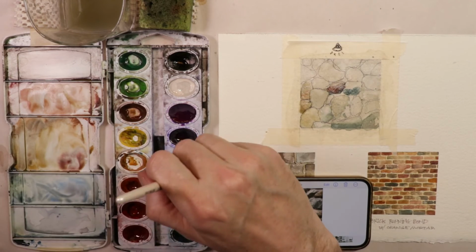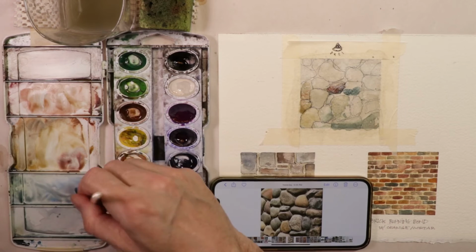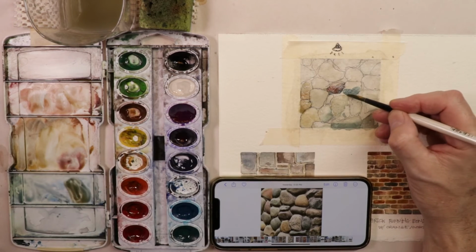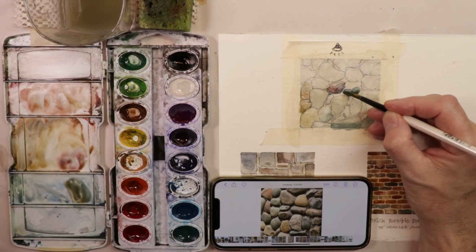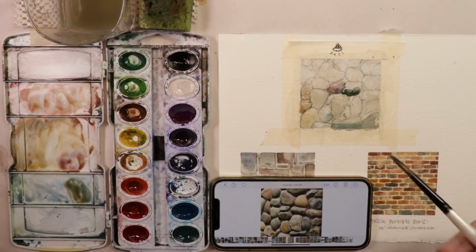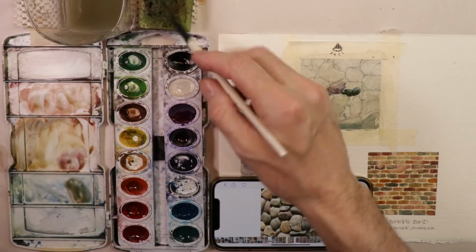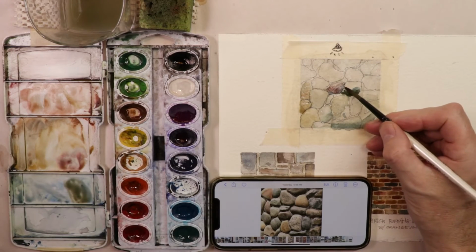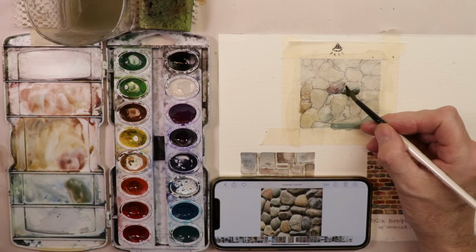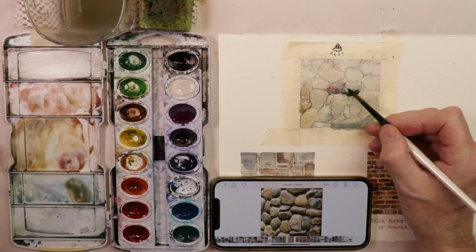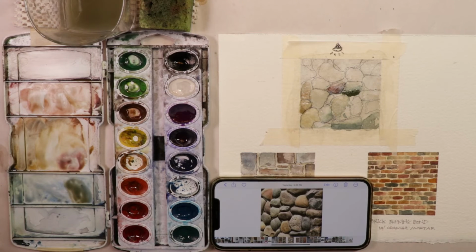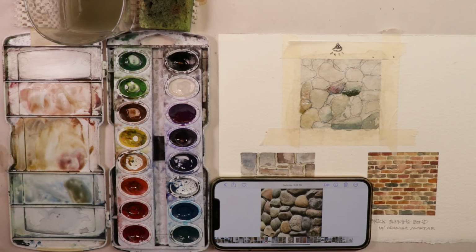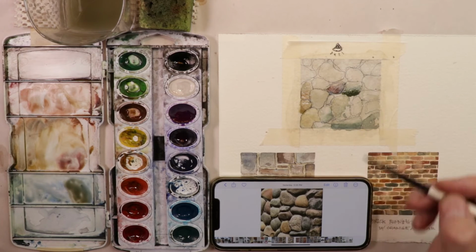Okay, dark, more blue and orange. Rinse off the brush, dry off the water really good on a tissue maybe, and then just work that up like that. And that creates the feeling of roundness to the stone with that dark shadow underneath.